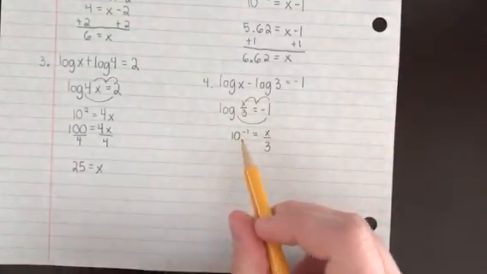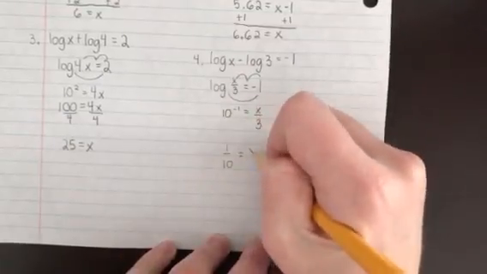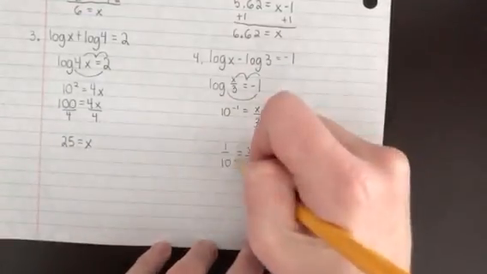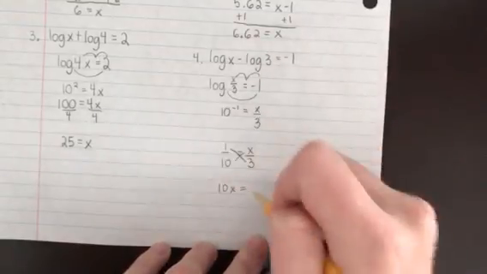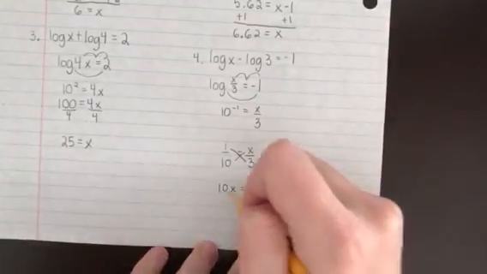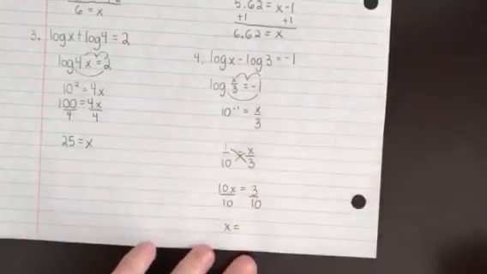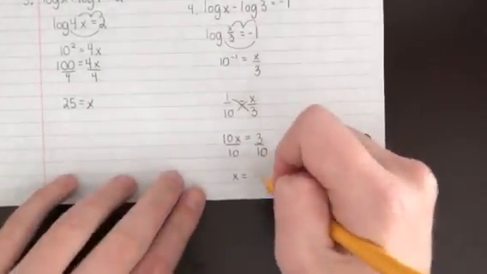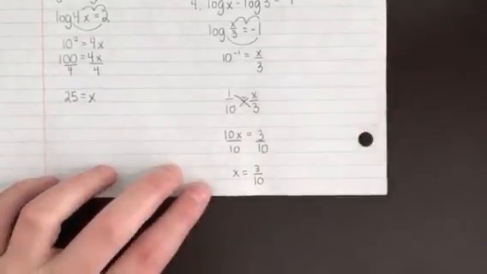By now you should surely know that 10 to the negative 1 is 1/10. So 1/10 equals x over 3. Cross multiply. 10 times x equals 3 times 1. So divide both sides by 10. You get x equals 3/10. Just leave it as 3/10. You can make it a decimal, but 3/10 is fine.